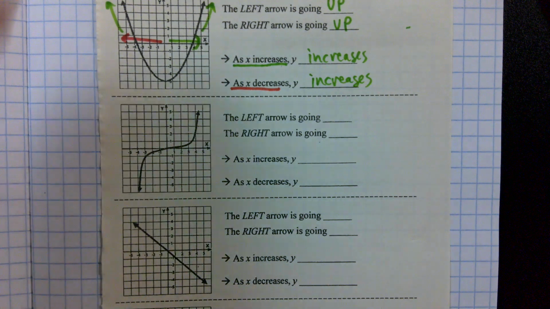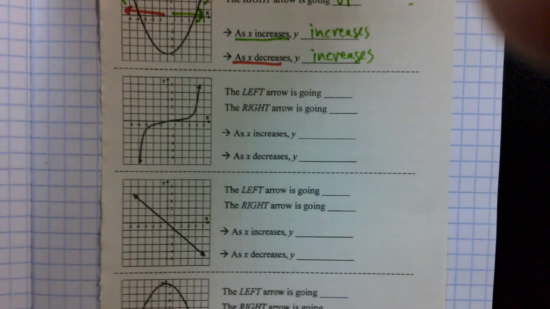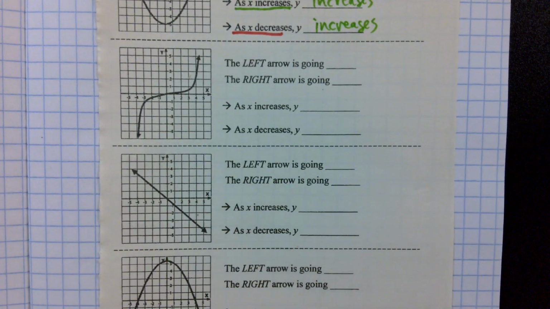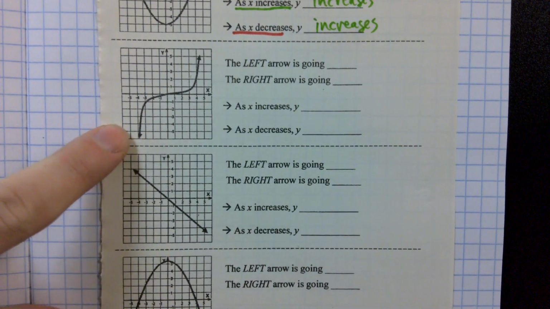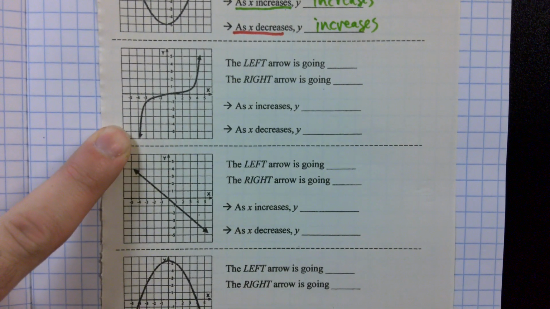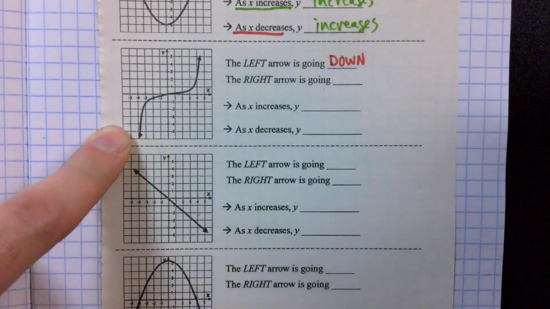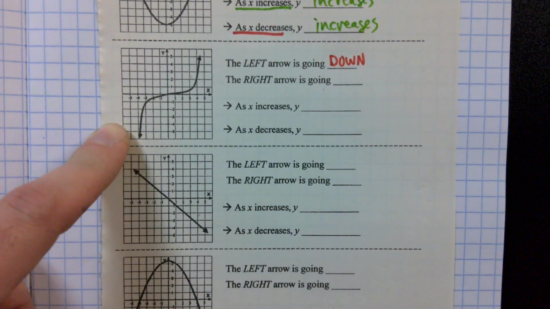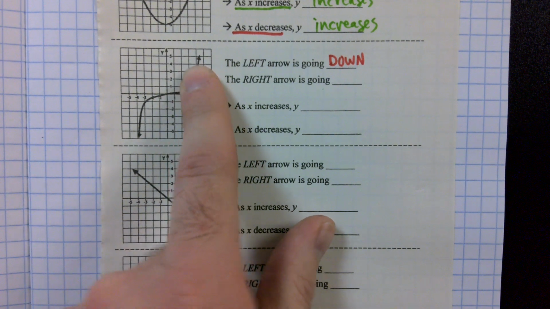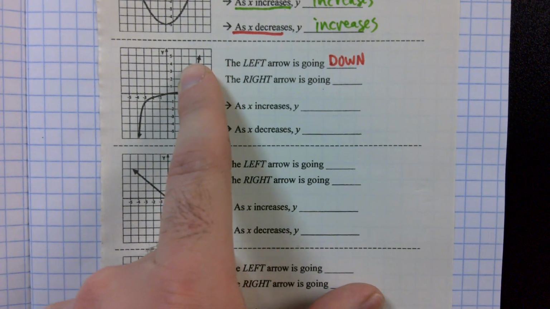Everybody, I don't know what this shape is called. I just call it a squiggly. So if you're looking at this squiggly, point to your left arrow real quick. Where's your left arrow? Bottom, on the left. What direction is that arrow pointing? Down. Okay, let's not get ahead. Everybody point to your right arrow. What direction is your right arrow pointing? It's pointing up.